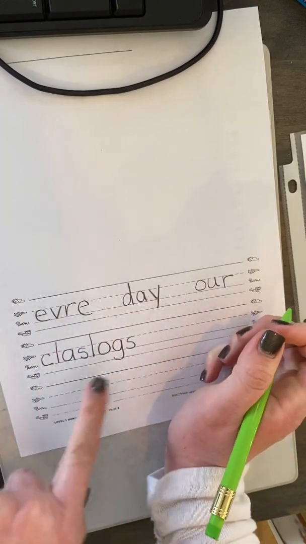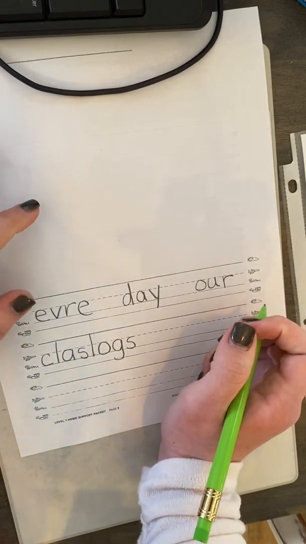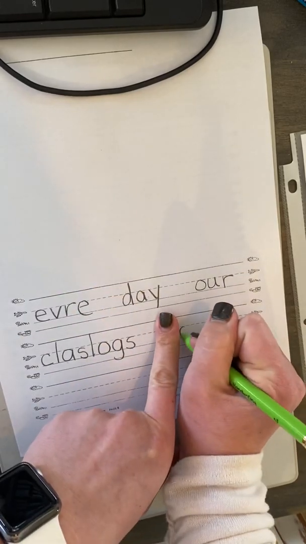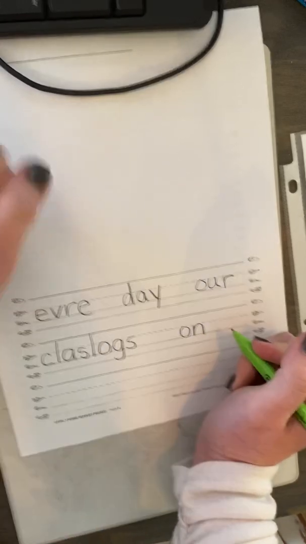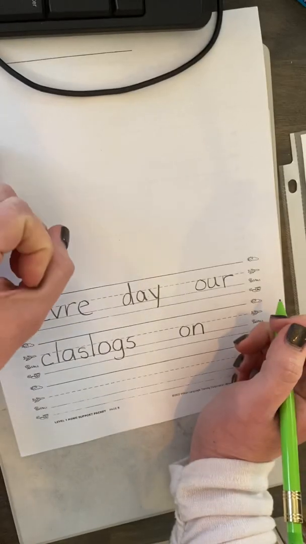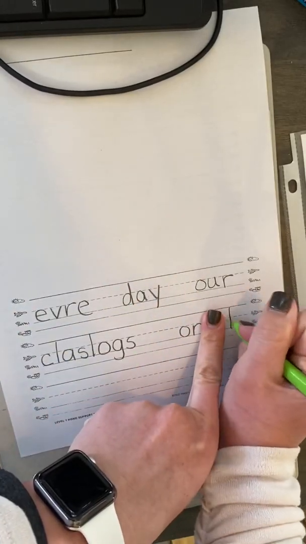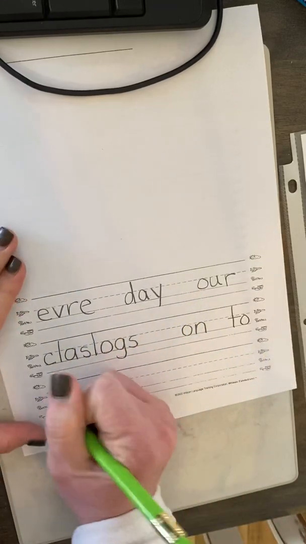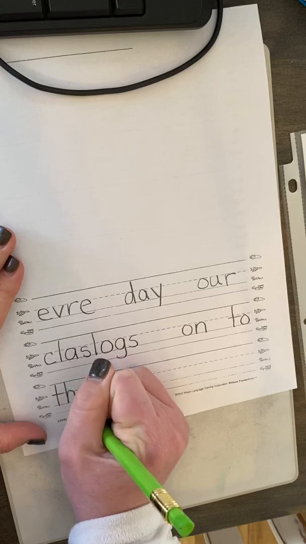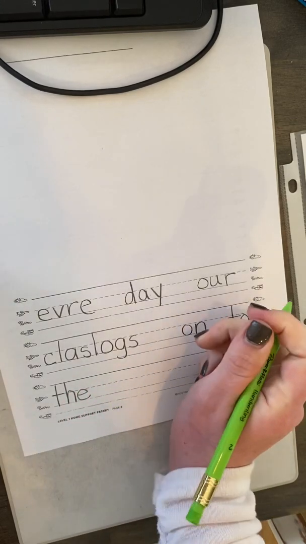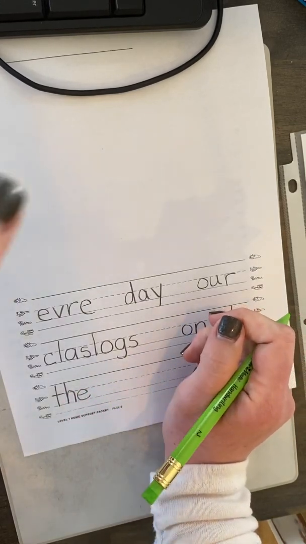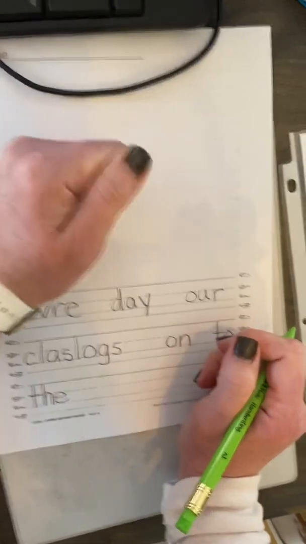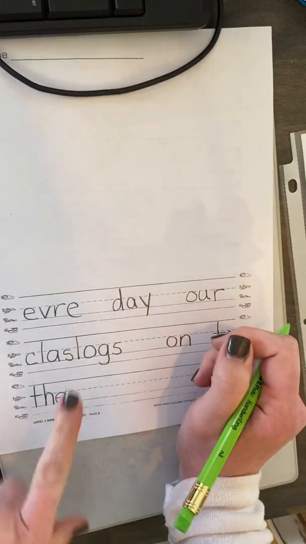Every day, our class logs on to. On. To. Finger space. To. Every day, our class logs on to the popcorn word, T-H-E, computer. Computer. 3 syllables. The first syllable is come. Finger space.